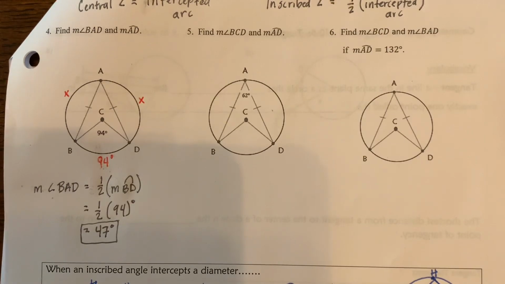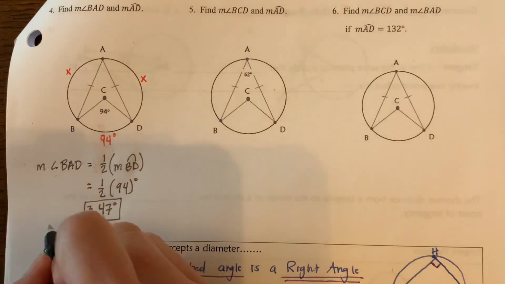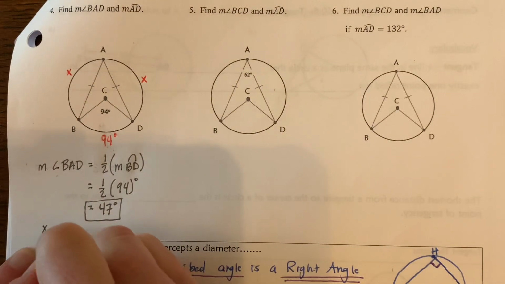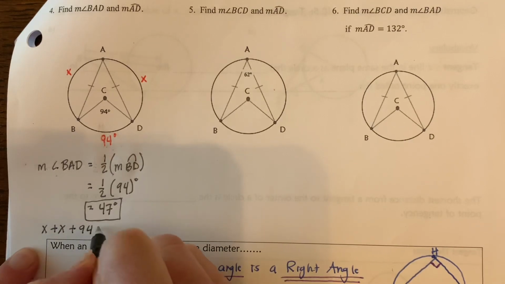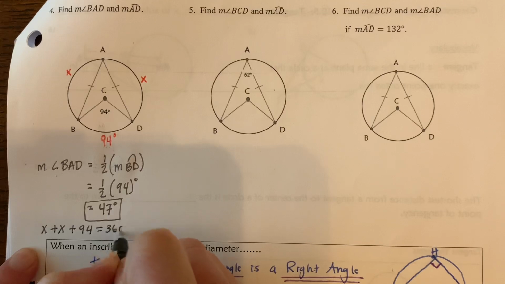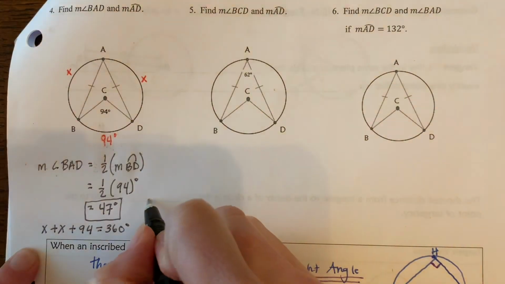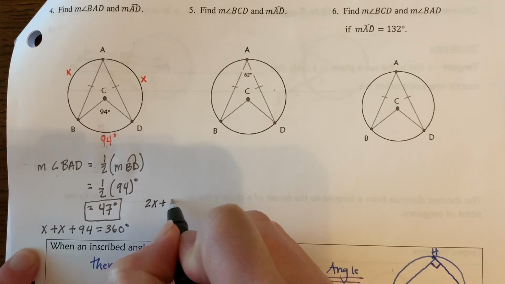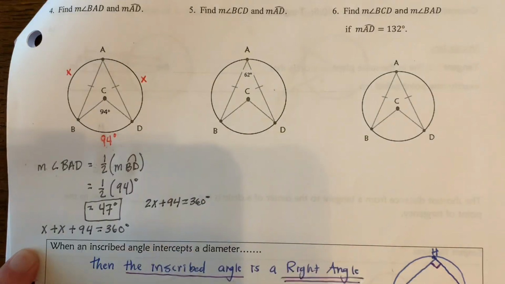So to solve for arc AD, I'm going to solve for X. A full circle is 360 degrees, so I can take X plus 94 equal to 360 degrees. X plus X is 2X. So I have 2X plus 94 is equal to 360 degrees.